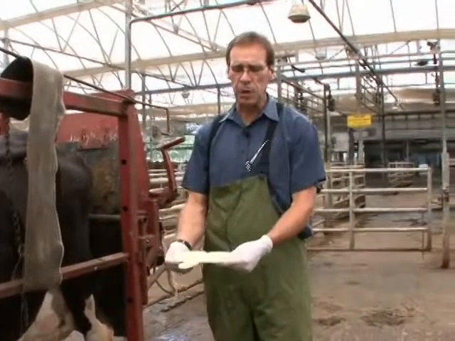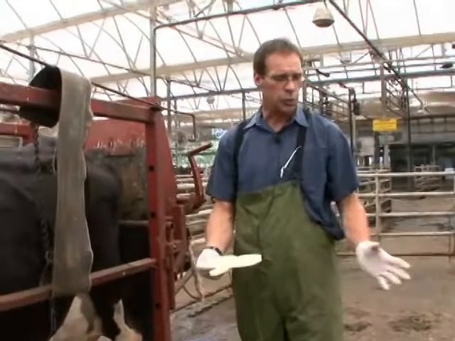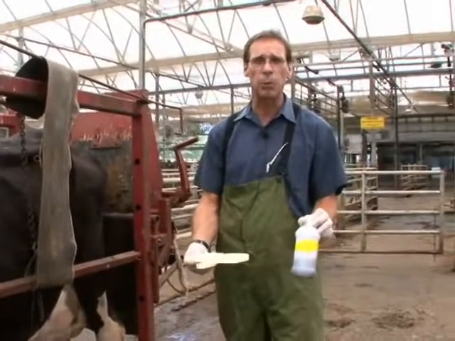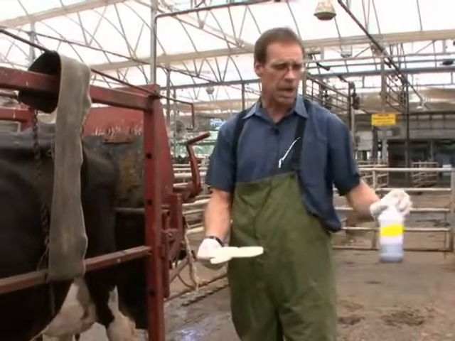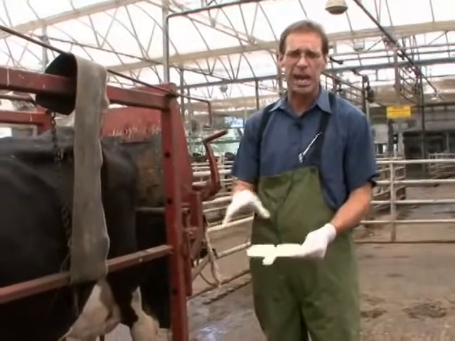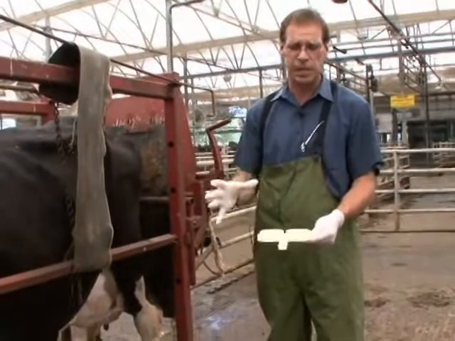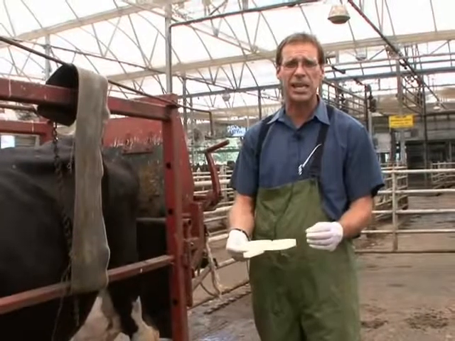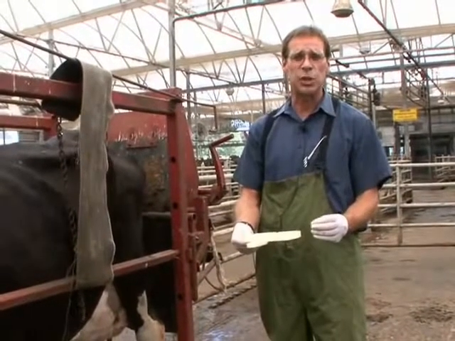Once we retrieve milk from these cattle, we add in a reagent which looks like this. It's typically purple, and it contains different compounds, one to test pH, and another that will lyse the white blood cells, releasing their cellular contents, which are very tacky and want to stick to each other.